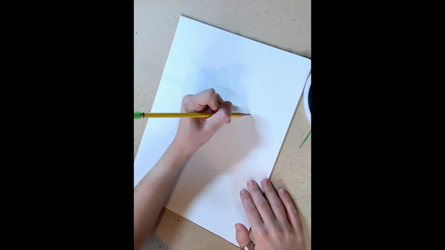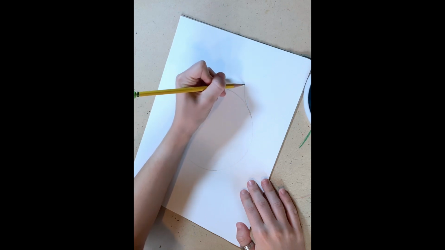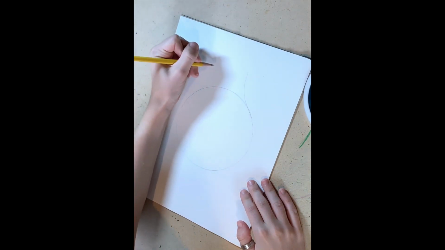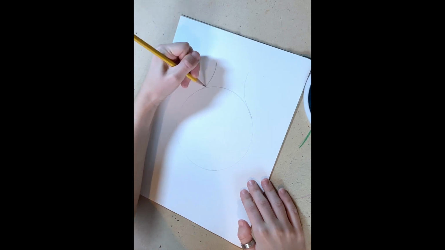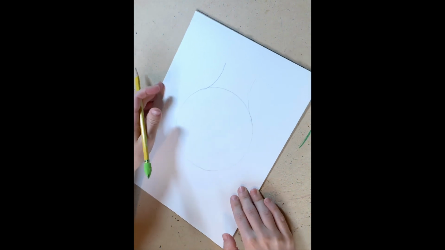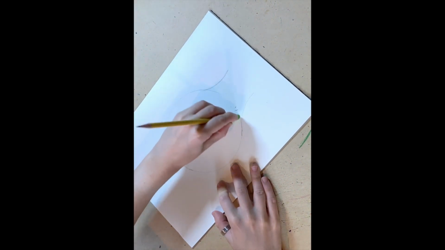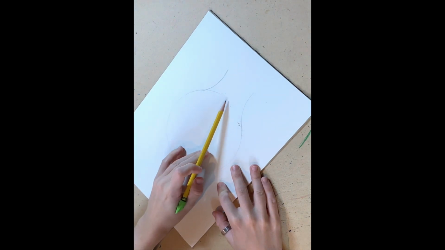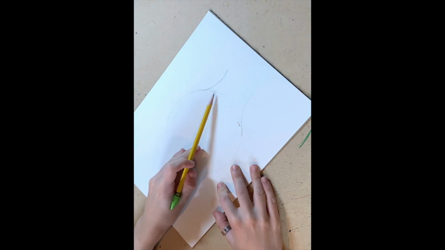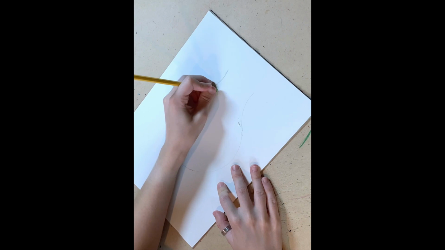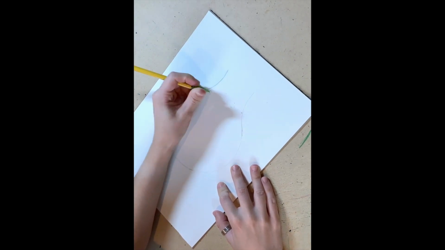then you're going to draw two curved lines. And then when you're done with your curved lines, you're going to erase the half on top of the circle. So we don't need that anymore.